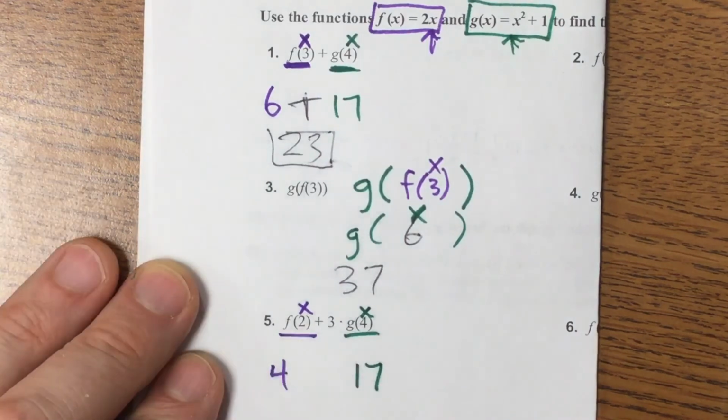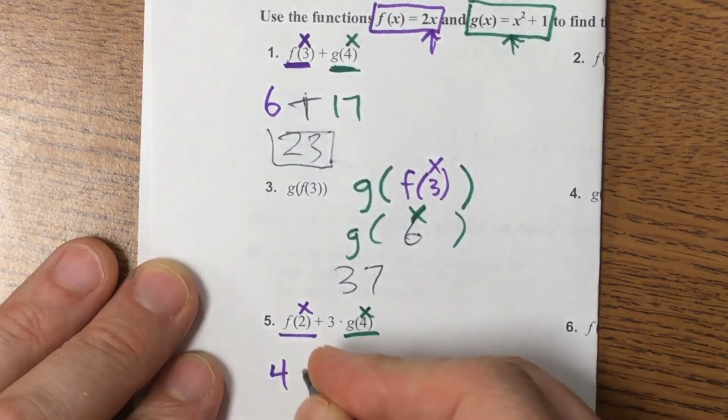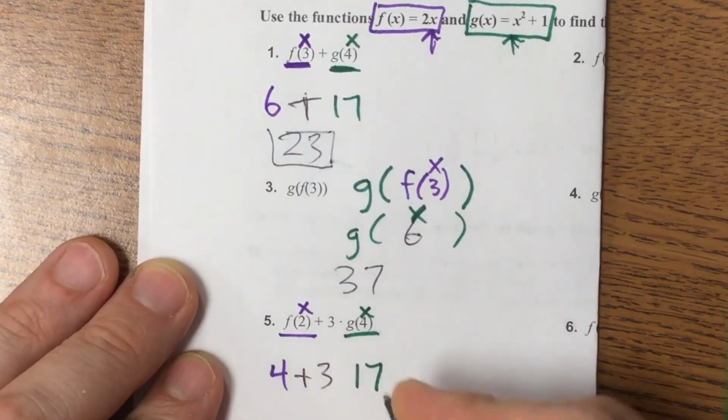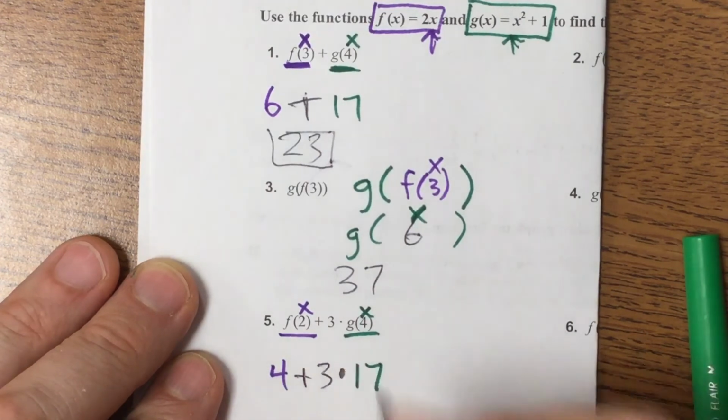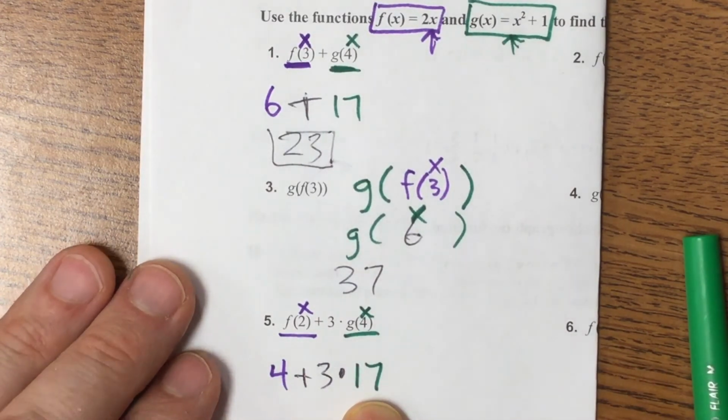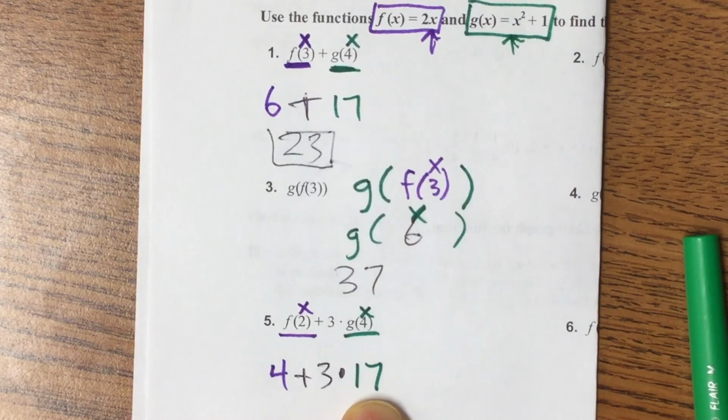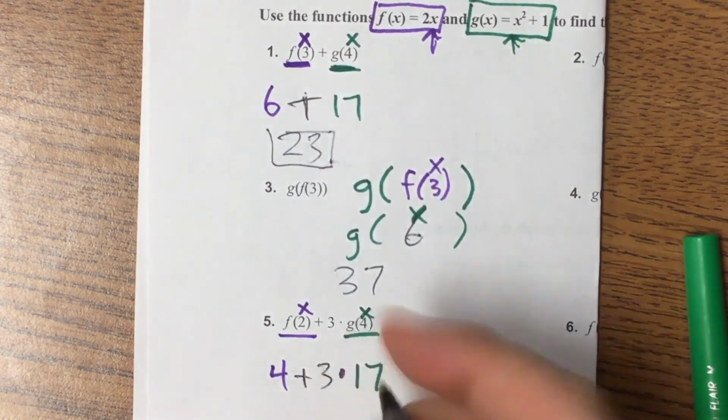Let's rewrite the rest of the equation. It's 4 plus 3 times 17. That's it. So you could do that on your calculator or however you want to do it. What would be 3 times 17? That's 10, 20, 30. And then 7, 14, 21. That's 51. Plus 4 is 55.